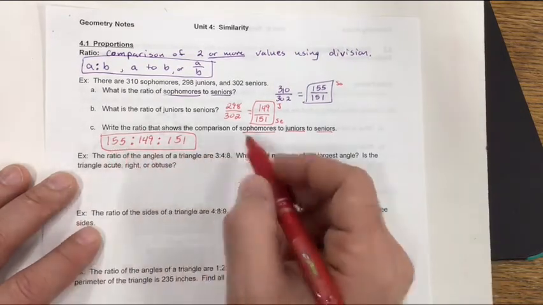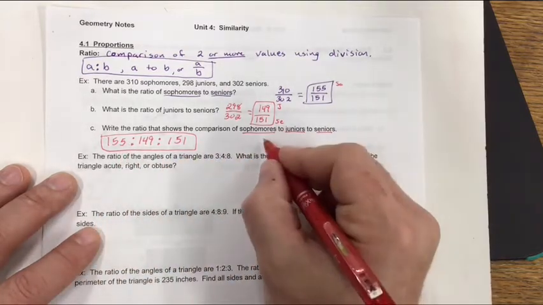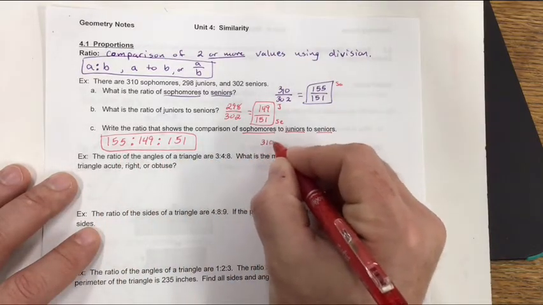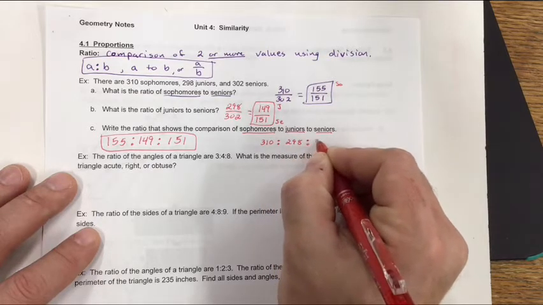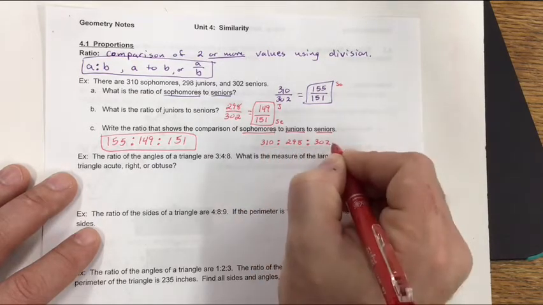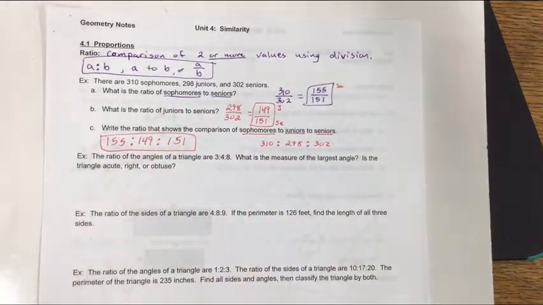But this is a ratio comparing sophomores to juniors to seniors. Okay, unsimplified, that would just be 310 to 298 to 302. And then I can divide all those numbers by a 2 to get this. So this would be my final ratio. And we're going to use those three-part ratios to do some problem solving in our next few examples.